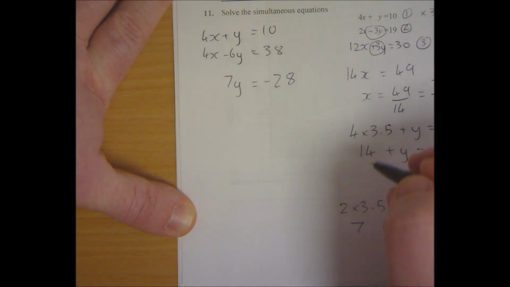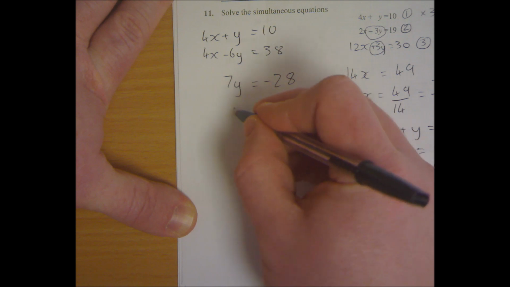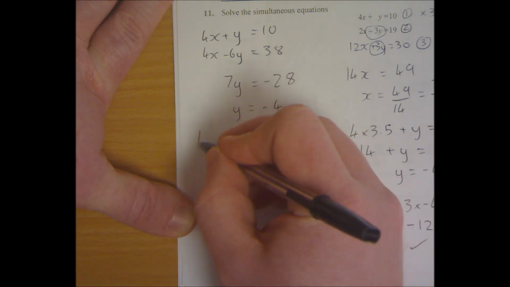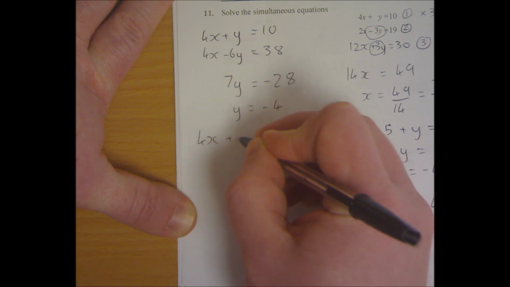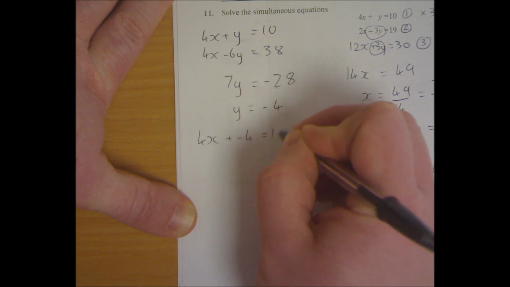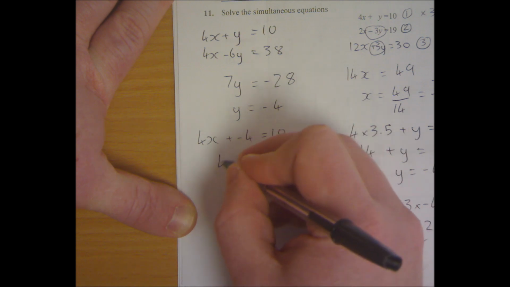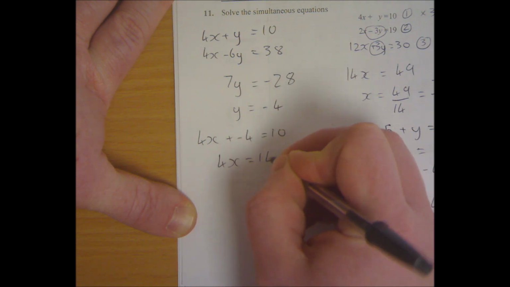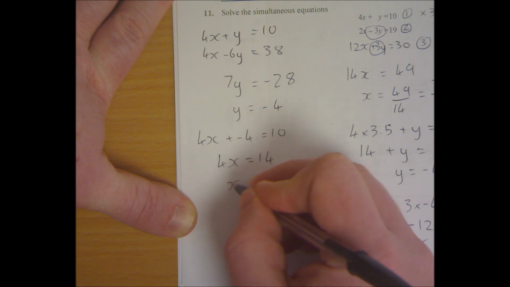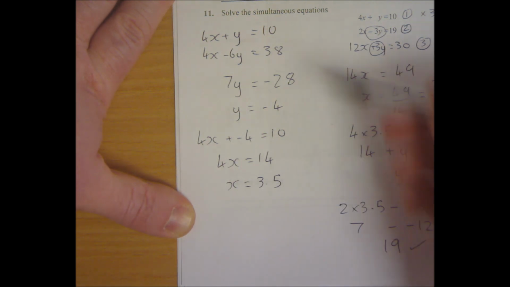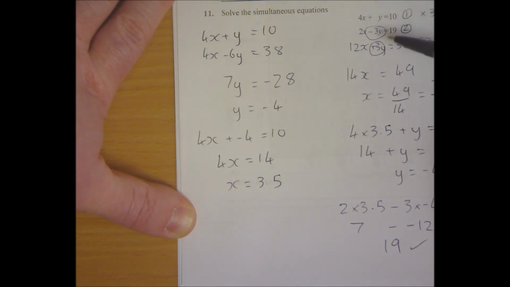From there we've got 4x plus minus 4 equals 10. If I move the 4 across, adding it, we've got 4x equals 14. Divide by 4, we get x equals 3.5 as well. So we could use either method, but it was probably easier there to get the y's the same, and I'd always try and do that first rather than getting the x's.